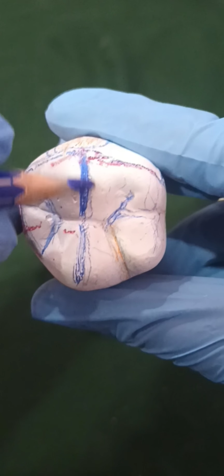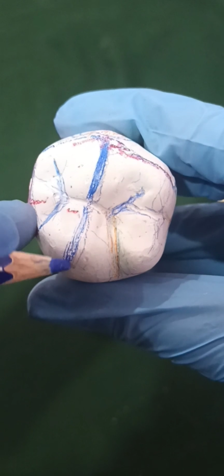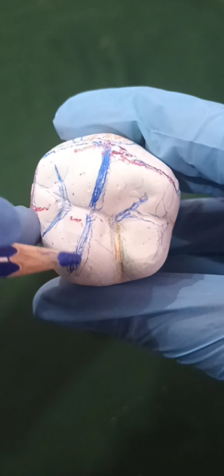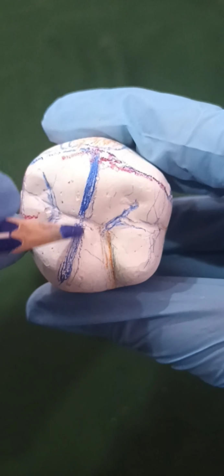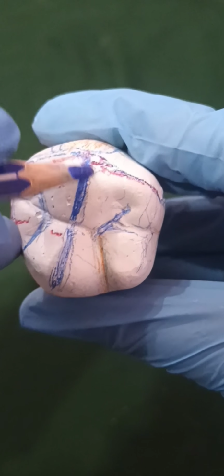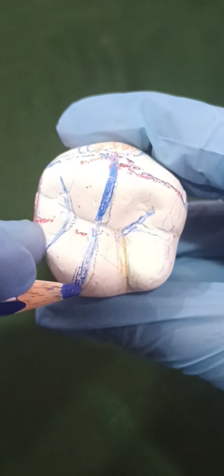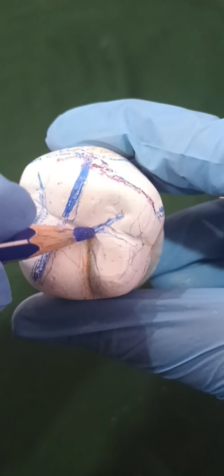You can see this is the buccal cusp, and this ridge is called the triangular ridge, and this is the lingual cusp, and this middle ridge is the triangular ridge of the lingual cusp. Both these ridges join, and this is called a transverse ridge which runs across the occlusal surface. This small cusp also has a small ridge, but that doesn't hold much importance.